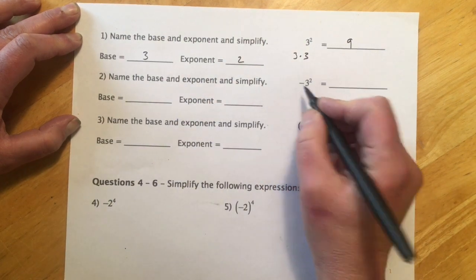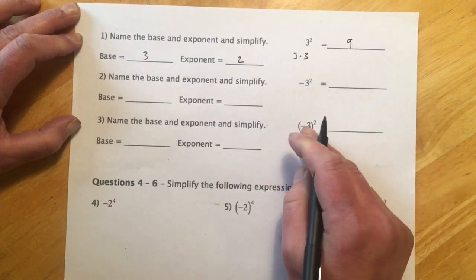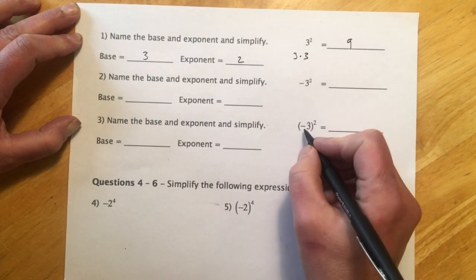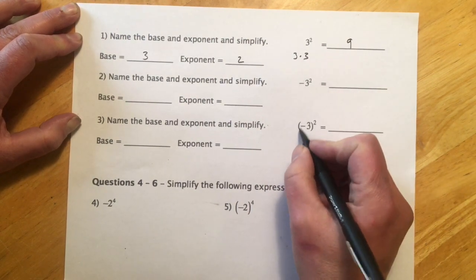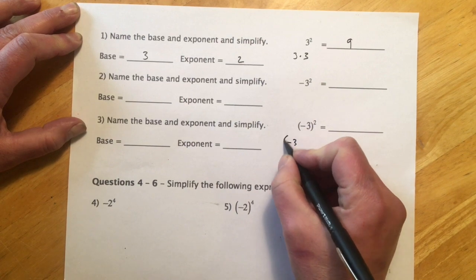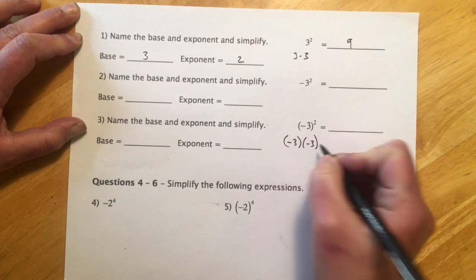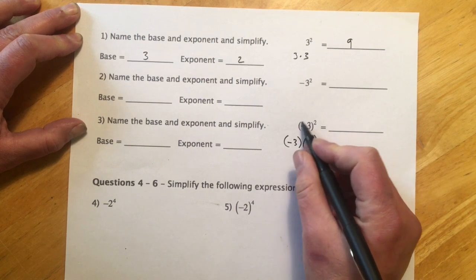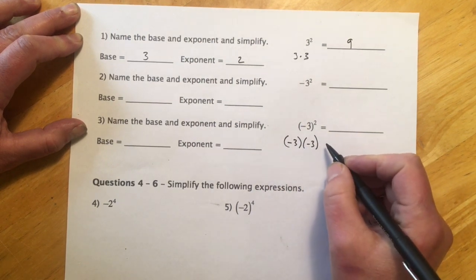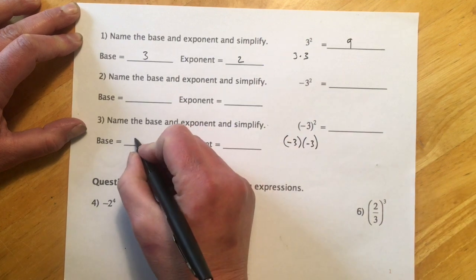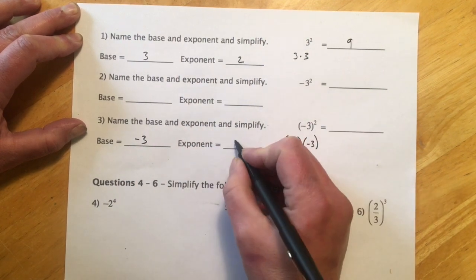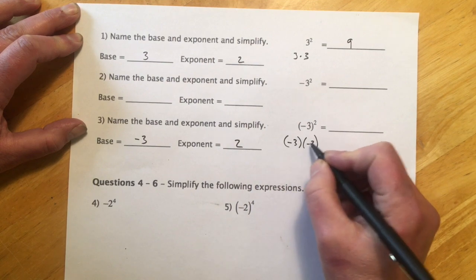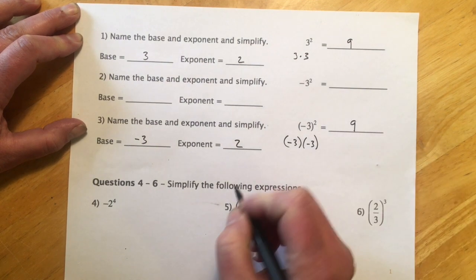Same thing here. This is a little bit tricky, these two. So this one I think is the easier one to see, so I'll start here and kind of back up to there. So this is -3 times -3, because the square is saying whatever's in these parentheses just happens twice. So that one, the base is -3 and the exponent is 2. And then -3 times -3, there's 2 negative signs, so that's going to make this a +9.